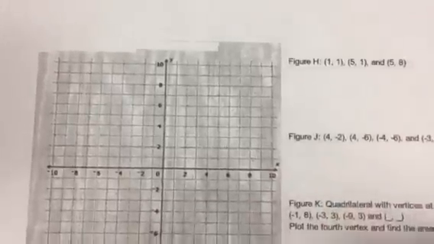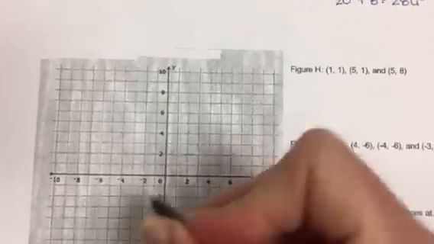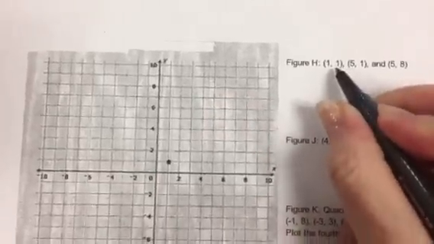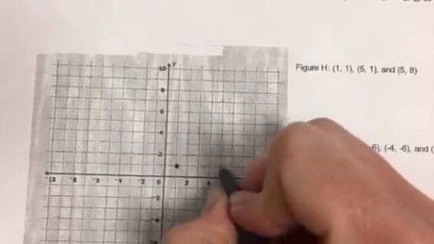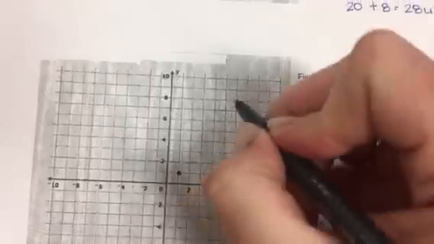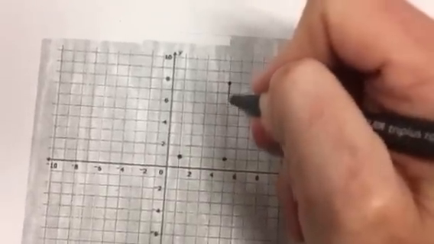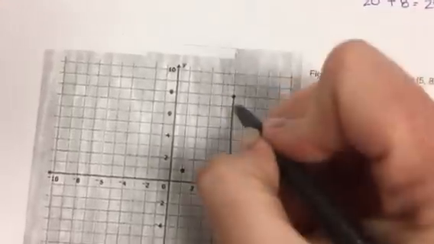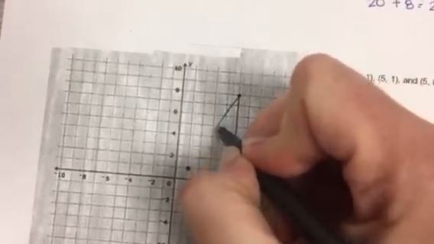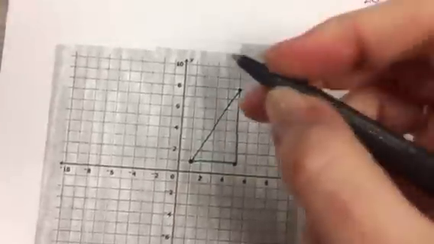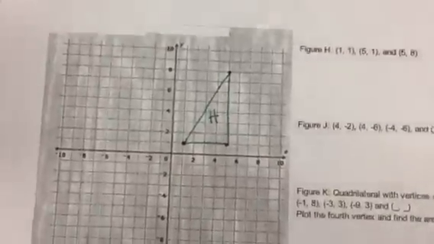If you're watching this, that means you've already paused and drawn your figures, so I'm going to show you what mine look like. So the first one would be 1, 1, and then we have 5, 1, and then we have 5, 8. So this would be your figure, and I'm going to try my best to draw this with one hand. Not too bad. This is figure H, so I'm going to label that.